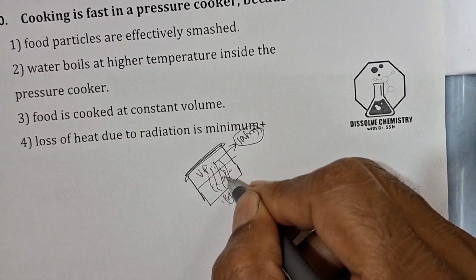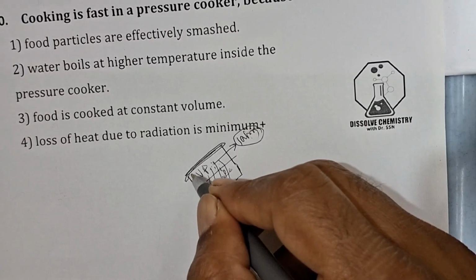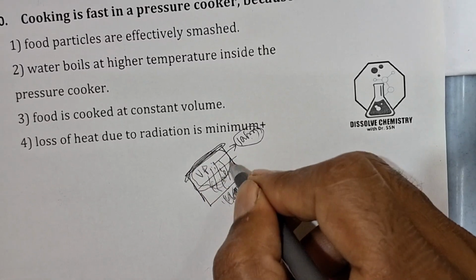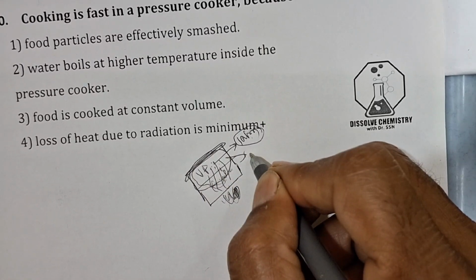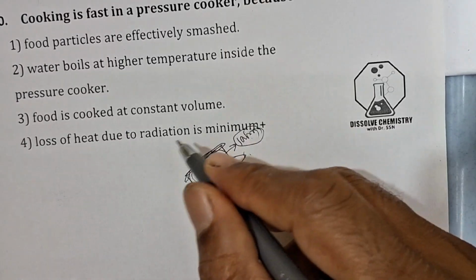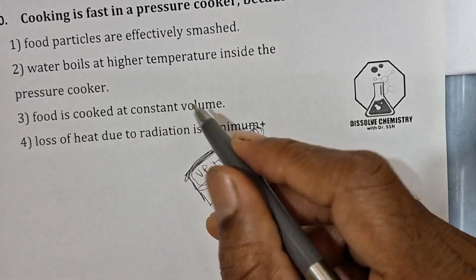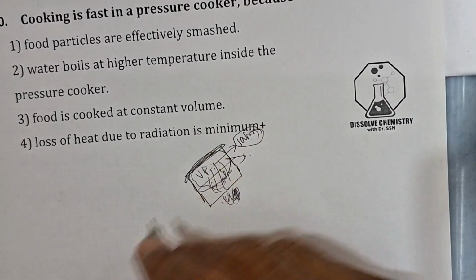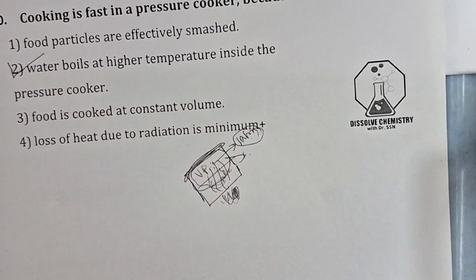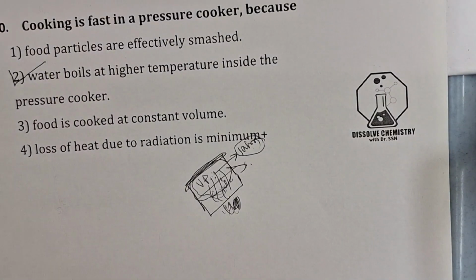Hence, water starts boiling at high temperature. Water starts boiling early. So by that, the temperature due to the presence of the vapor and boiling of the water increases in this cooker. So therefore, the cooking of the food will be faster in the case of a pressure cooker. So therefore, your option is 2. Okay. So this is how we have taken covering all the different topics of the solutions.